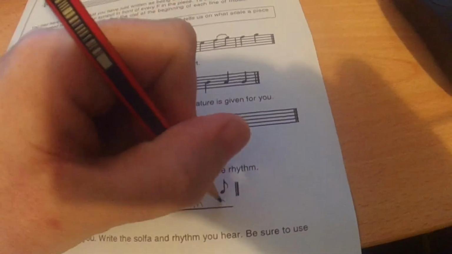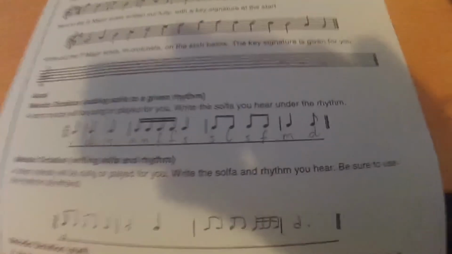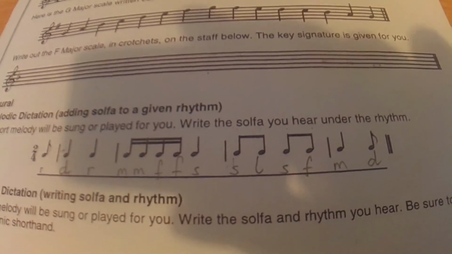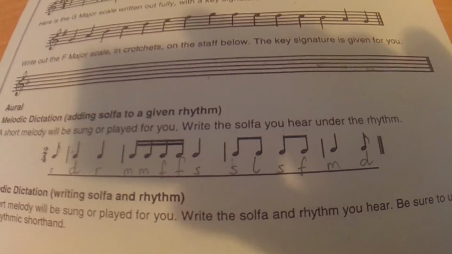So there is our first question. If you'd like to take a few moments just to check off your question and make any corrections as required.